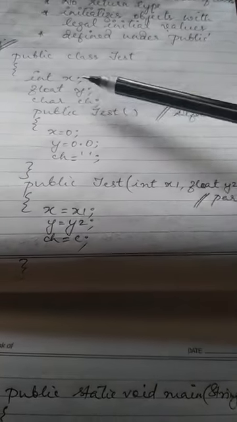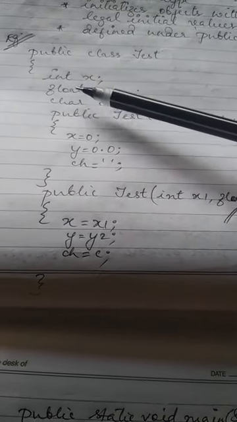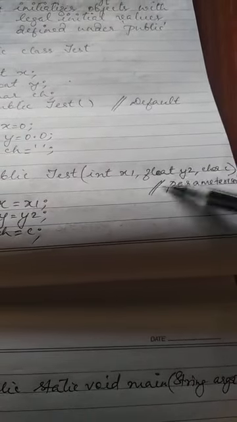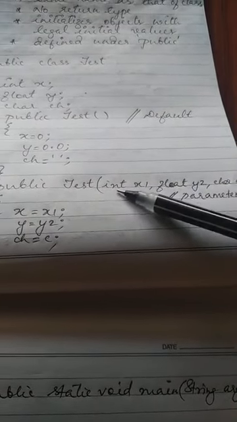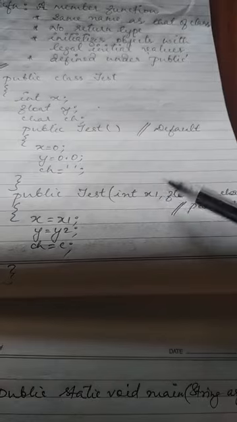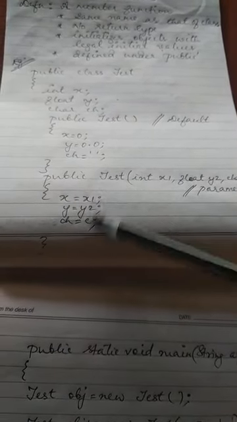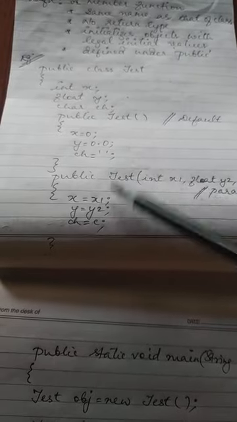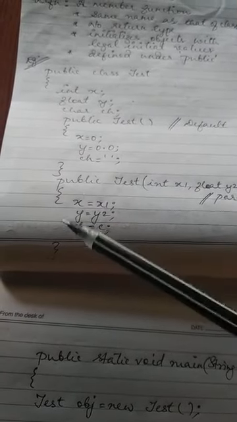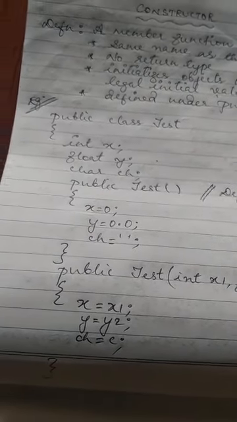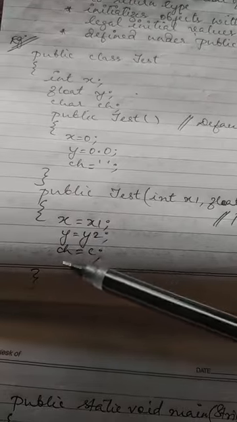Look at the data members also. Here also one is integer, second is float, third is character. No need of giving all three types here; you can give just one, no problem. But whatever you give here, this value will be copied to the original data member. Now look at the function definition here. The duty of a constructor is always to assign values to the data members. This class test has how many data members? Three data members. So here also three data members are written on the left side.